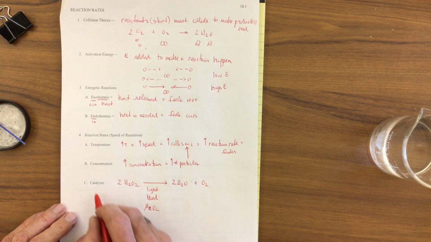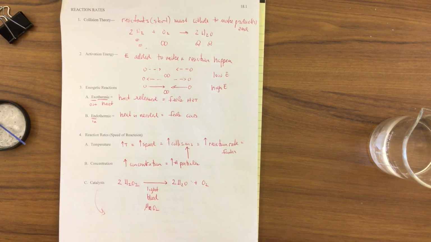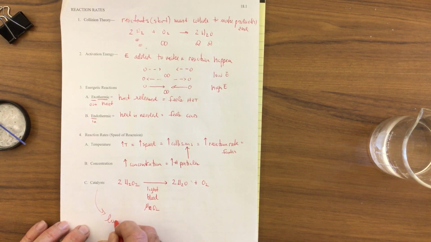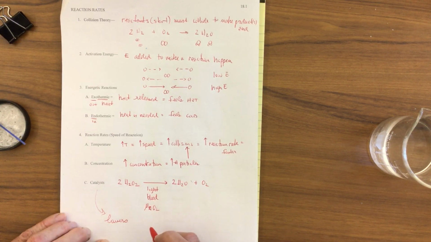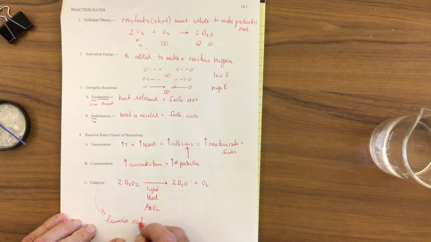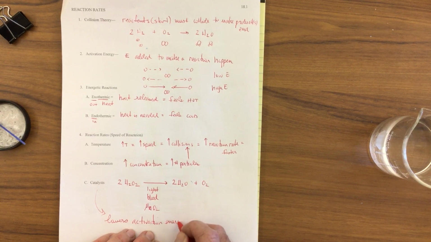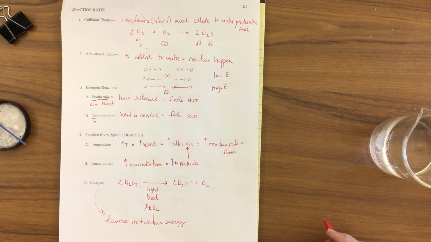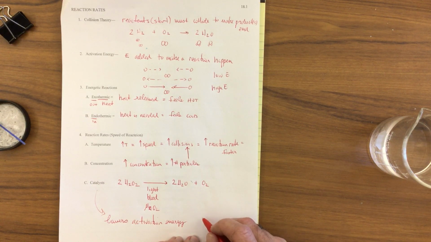And what does a catalyst do? A catalyst lowers the activation energy. If you can imagine, the activation energy is what's needed to make the reaction go forward. It's like pushing a ball up a hill.